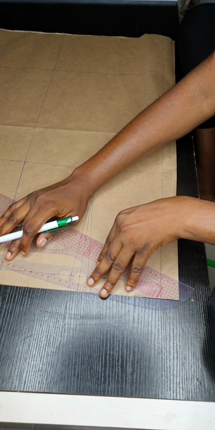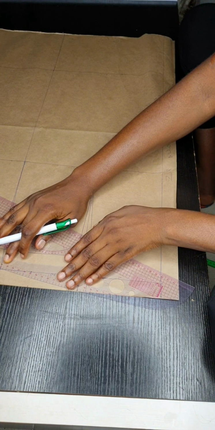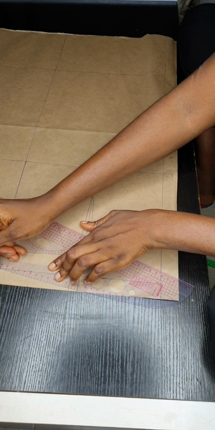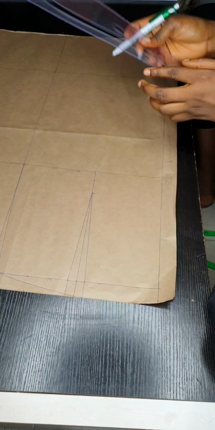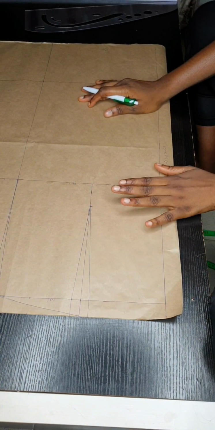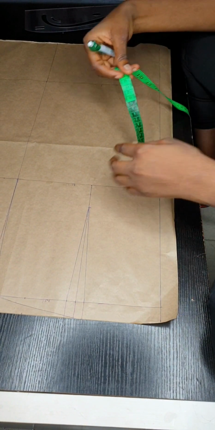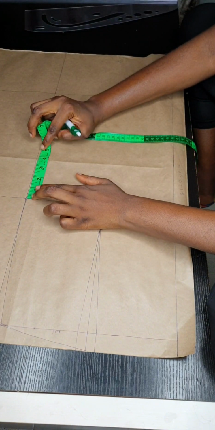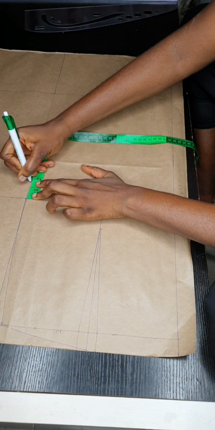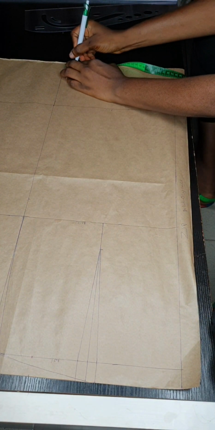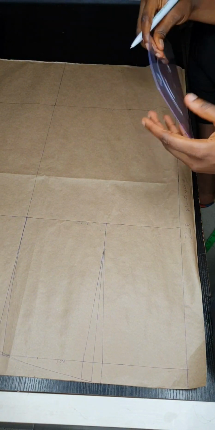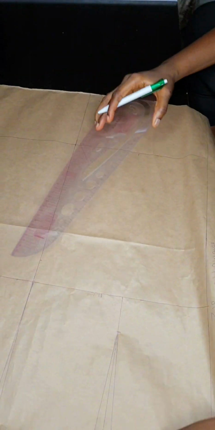Then now I'm going to slant from that 1 inch. I'm going to slant it down to the original waist measurement. I hope you understand what I'm saying, the way I slanted down to the original waist measurement from that 1 inch. Then I'm going to mark out 1.5, the same way we did it at the front.